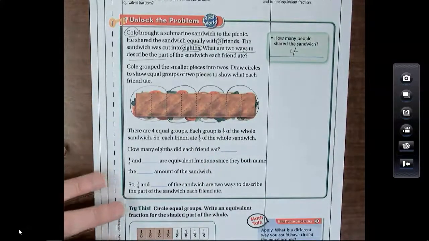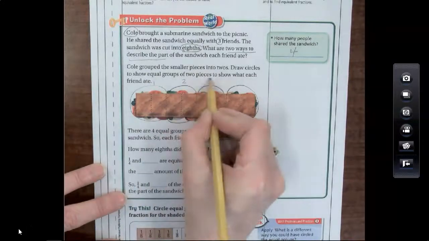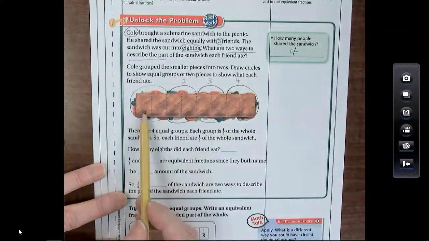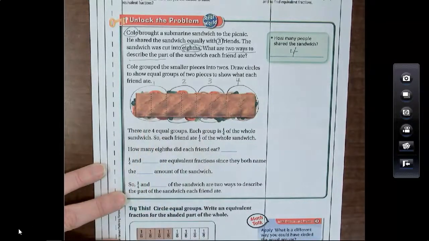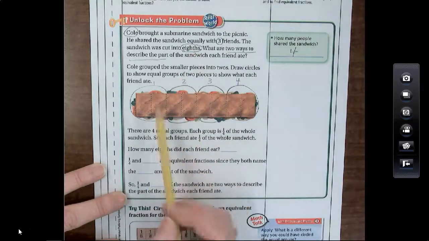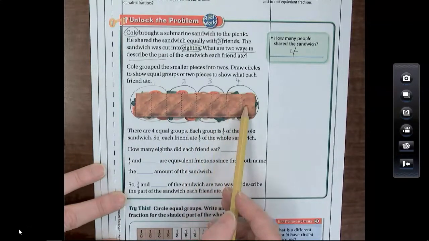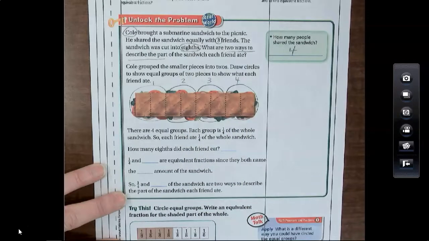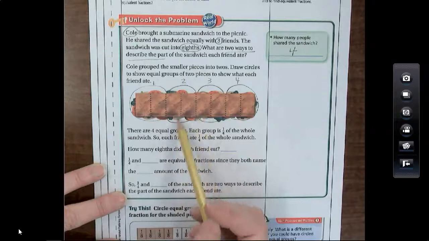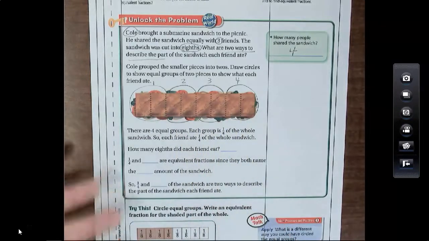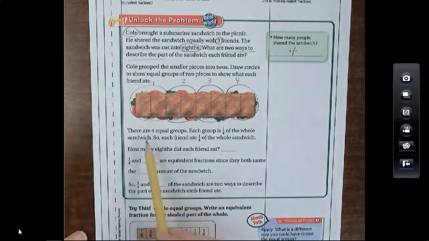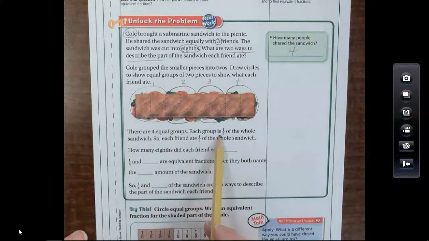So we have 4 friends. We have 1, 2, 3, 4 friends. And they each get 2 pieces out of that 8 pieces. Because it says there's eighths, so we have 1, 2, 3, 4, 5, 6, 7, 8. That's the eighths he cut it into. We have 4 friends, so he grouped it so they would each get 2 equal pieces. So there are 4 equal groups. Each group is 1/4 of the whole sandwich. So each friend ate 1/4 of the whole sandwich.